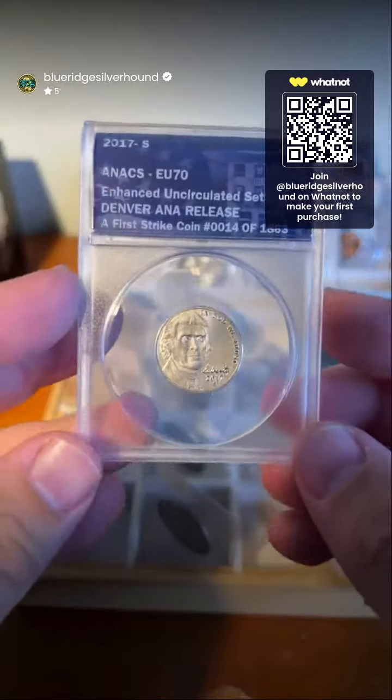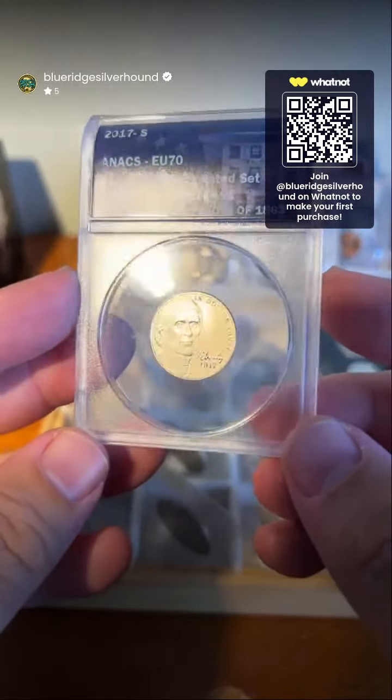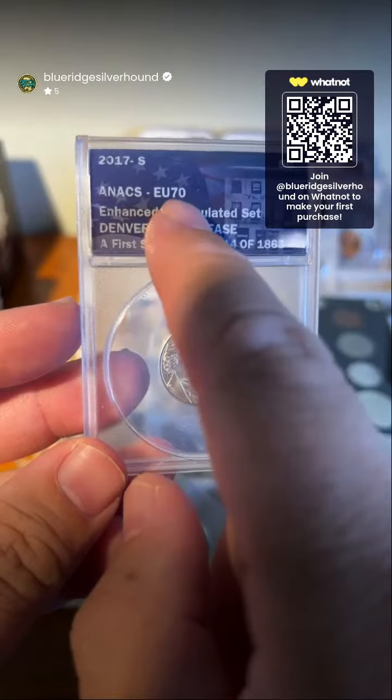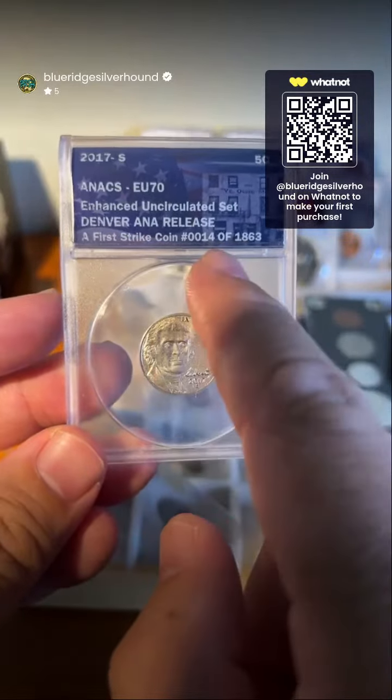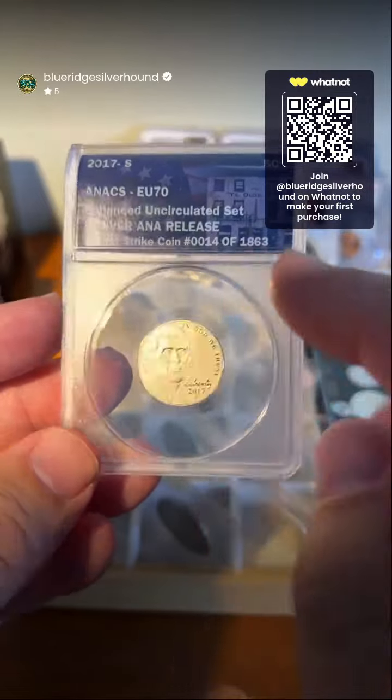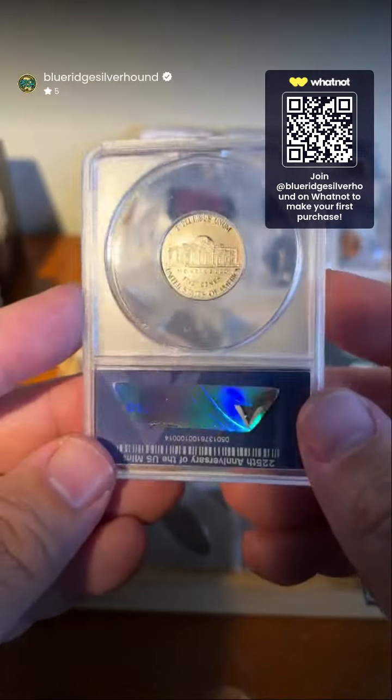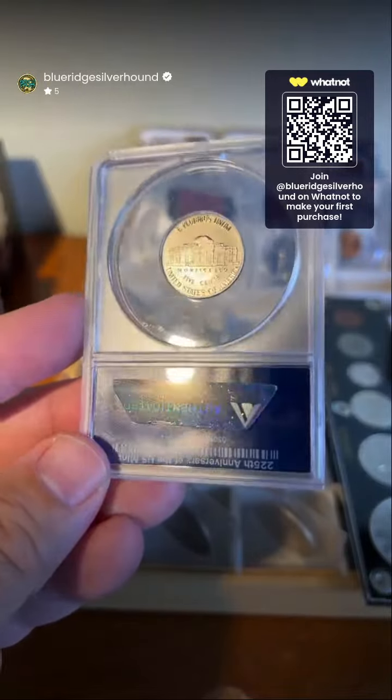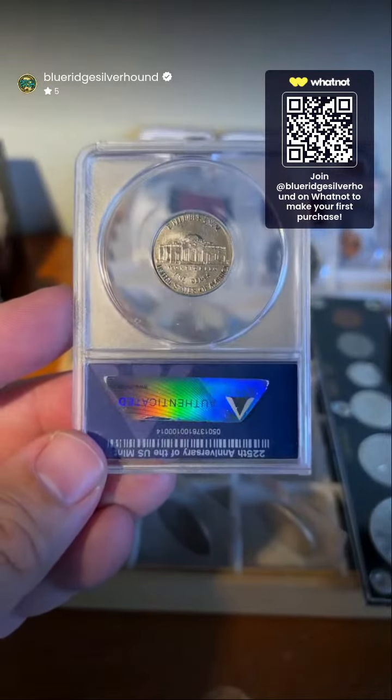All right. We have the nickel coming up next. The Jefferson nickel. Again, same thing, graded EU 70 by NGC. Set number 14. I have the first 1,863 reserved for the first-time release at the Denver ANA show.